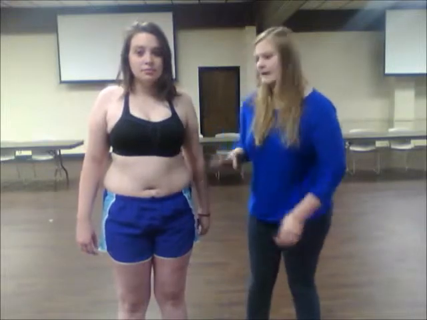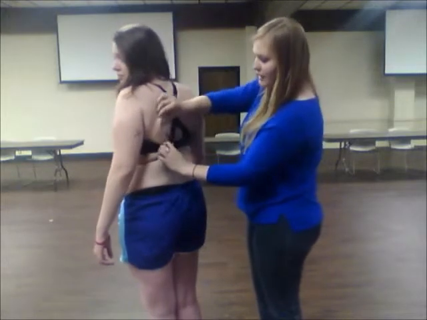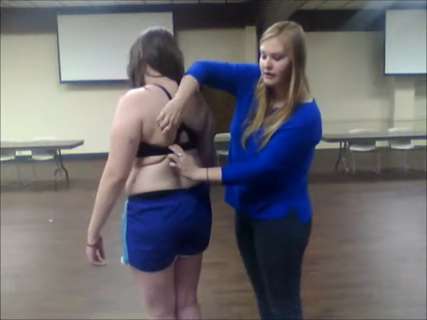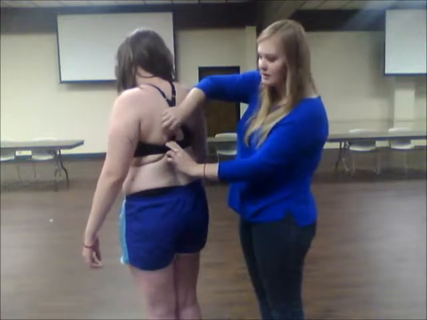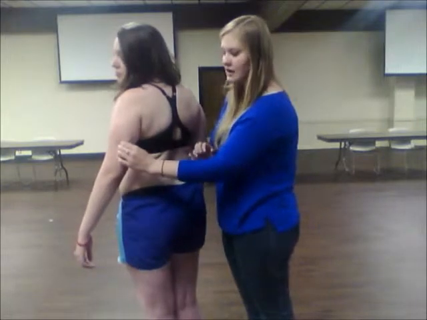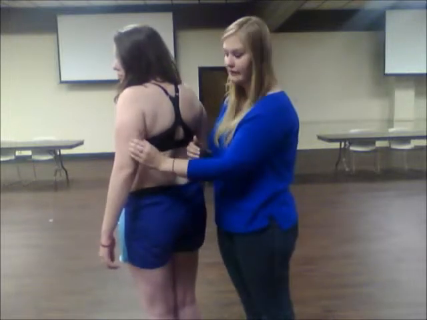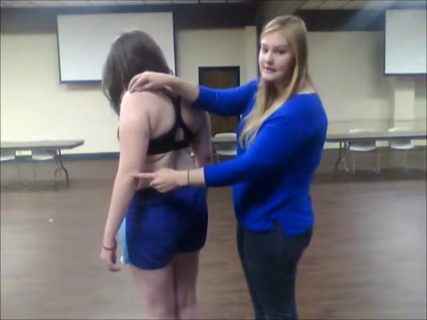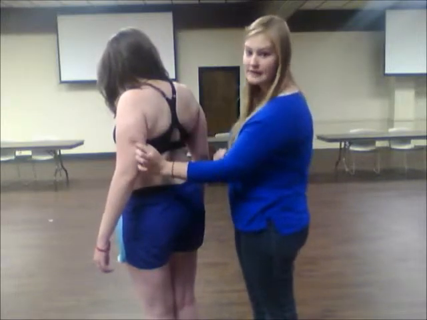vertical fold. And then we have the subscapular fold, which is a diagonal fold, and it's going to be right at the bottom of her scapular border. And again, that'll be a diagonal fold on the right side of the body. And then we have the triceps fold, which is on the posterior side of her arm. Again, that will be a vertical fold, and it'll be about halfway between her elbow and the top of her shoulder. So it'll be right here, and you'll just grab a vertical fold like this.